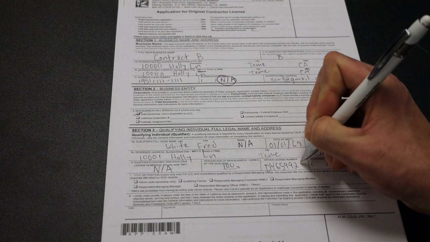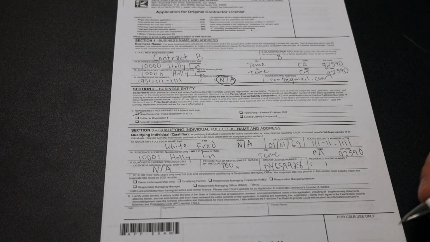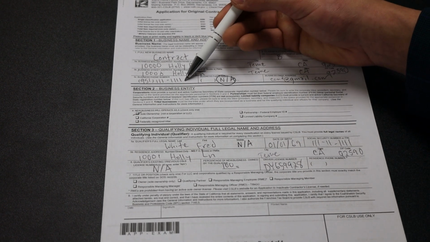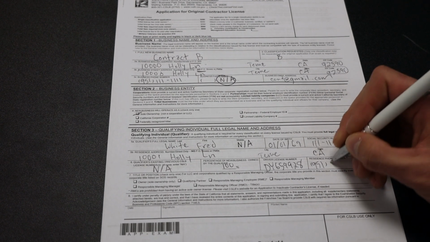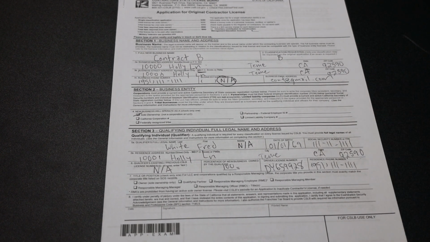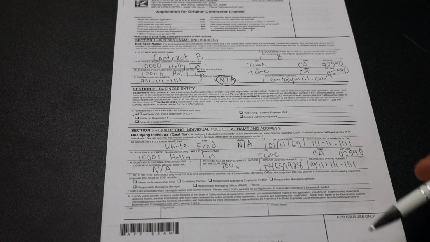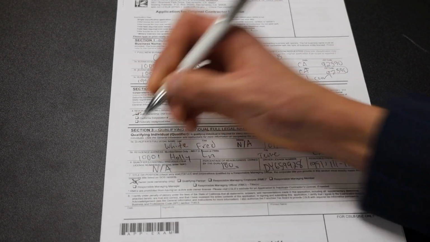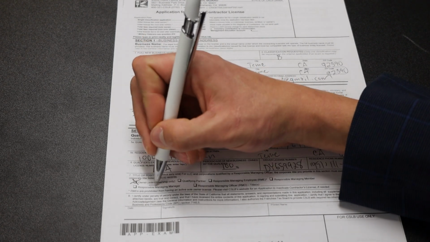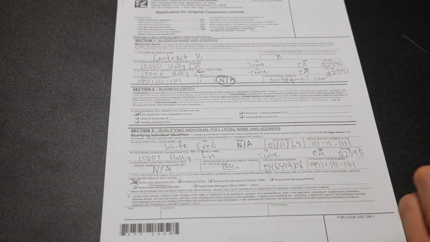Your driver's license number here, right? Whatever it is, 9928, okay, whatever it is. And then your residence phone number, okay? If you have a business phone number, it's obviously gonna be different. In most cases, guys will have the same number, but obviously that's gonna be up to you, okay? And then for question 7, again, in the cases of a sole proprietorship, you're marking this one right here. You're the owner, okay? Right here where it says sole ownership only, all right?